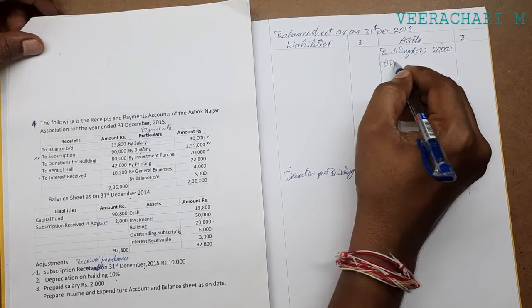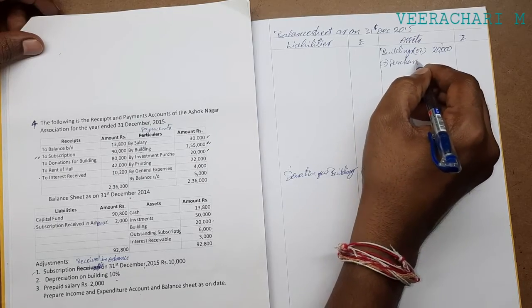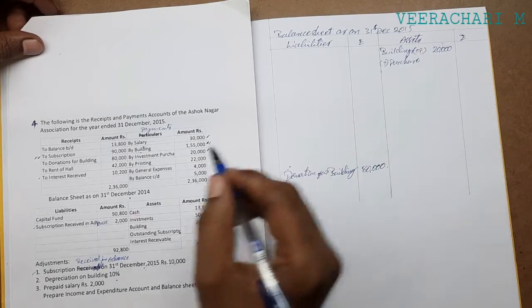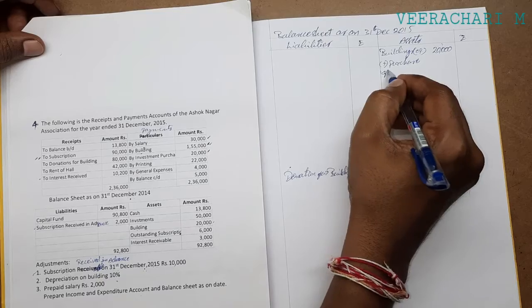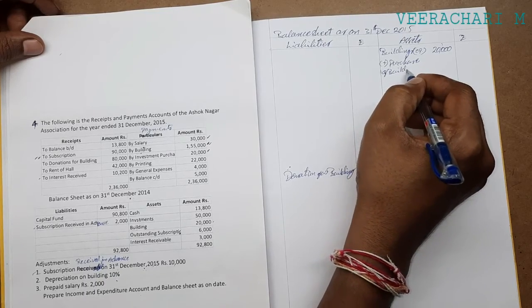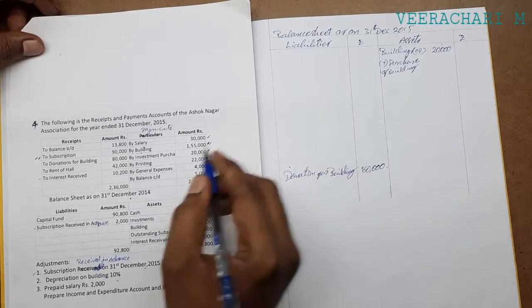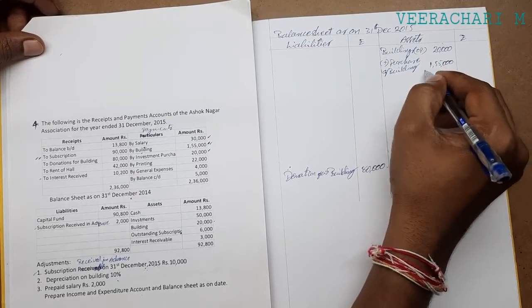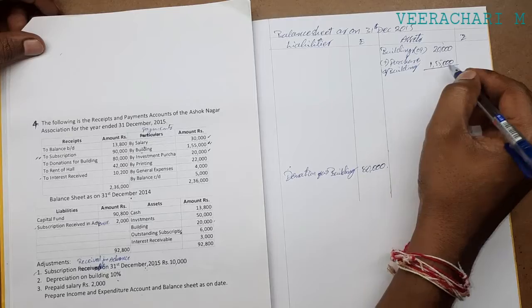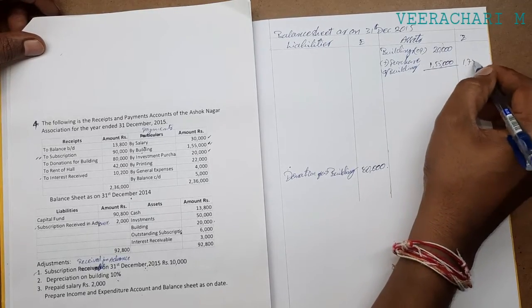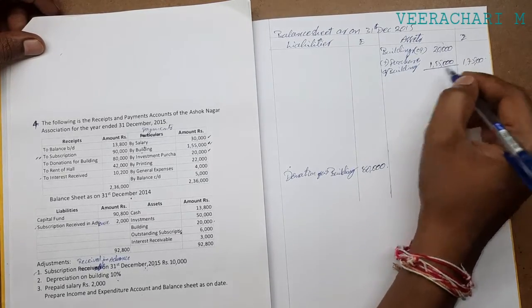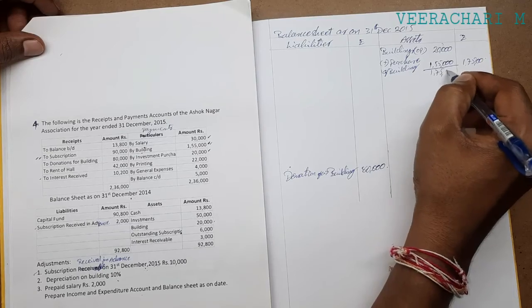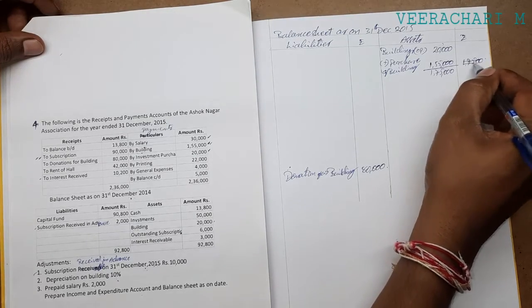Add purchase of the building, that is 1,55,000. Then it is 1,75,000.